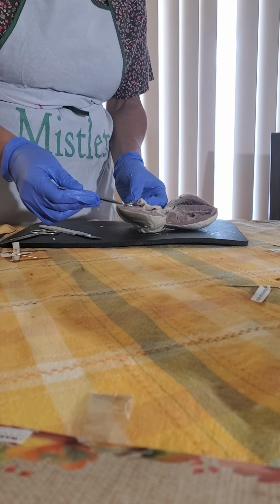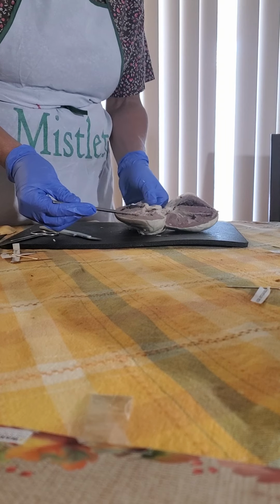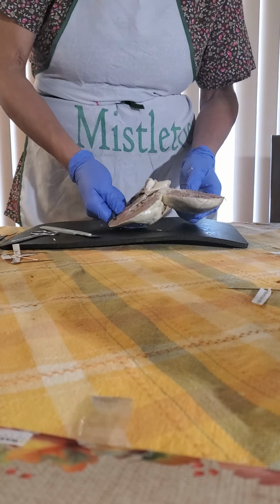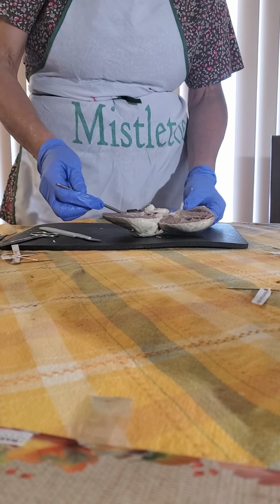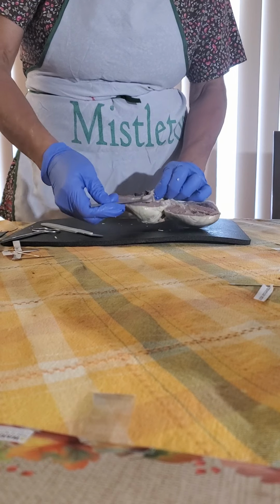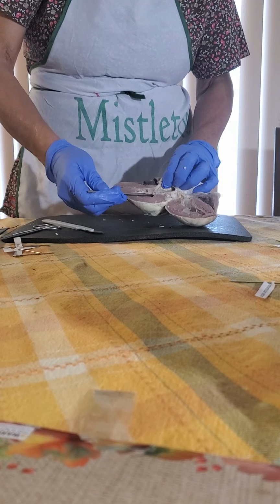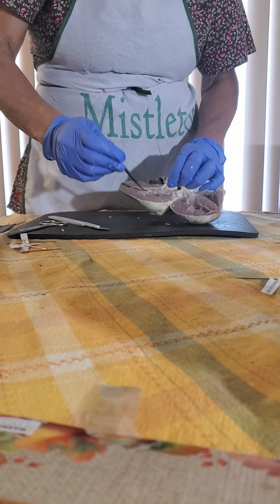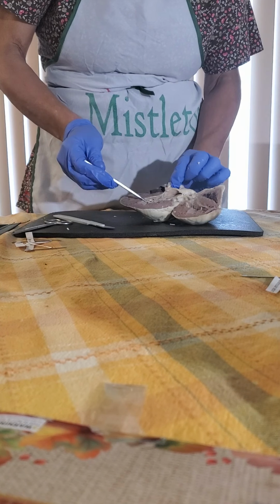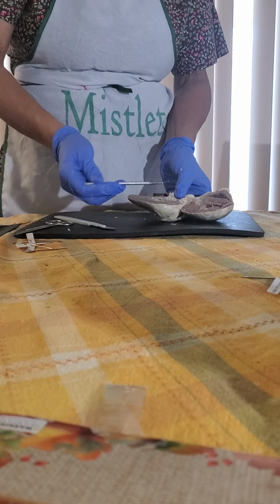The right side is the AV valve or tricuspid. This valve can be easily found, and you can see a little cord, the chordae tendineae, which protects the valve from flapping and sending the blood to the wrong place. So it holds the valve in place.